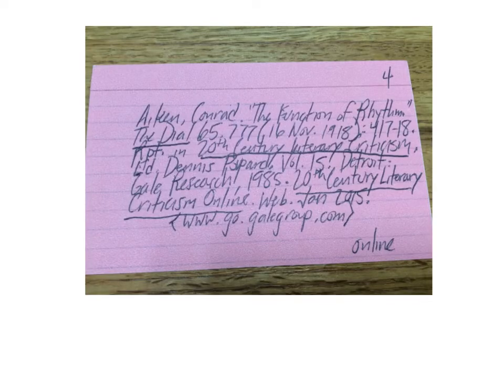Now, secondary source cards, these are going to help support our thesis in our paper. And we'd number these 4, 5, and 6. In this case, I've got our fourth one.